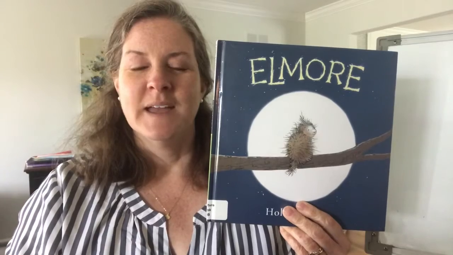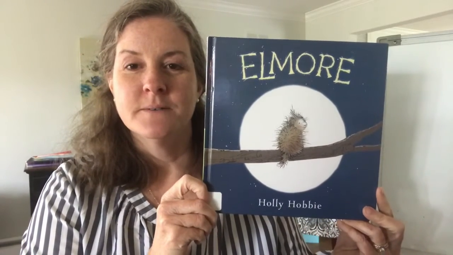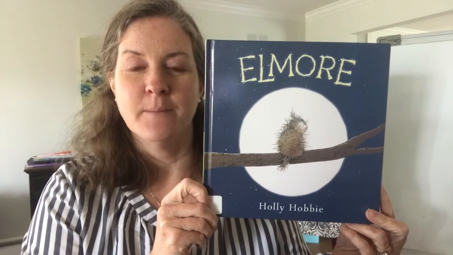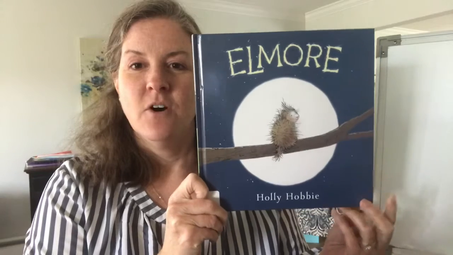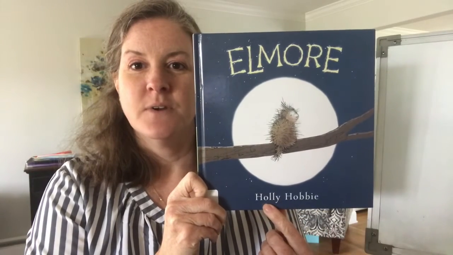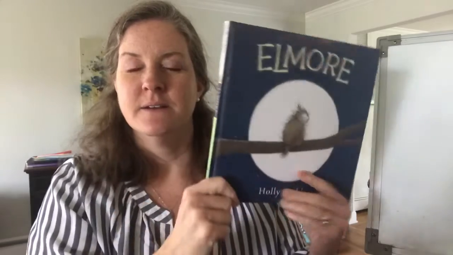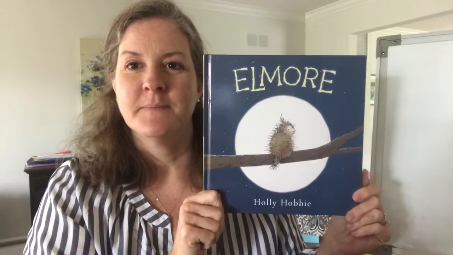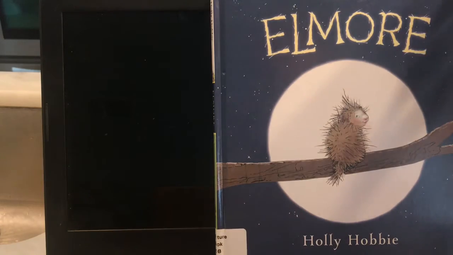Bench. Good job. Okay, the story that I'm going to read to you today is called Elmore. It's a story about a little porcupine who wants to have some friends. The author and the illustrator of the story is Holly Hobby. Here's the front cover, the back cover, and of course the spine of the book. Let's get started. The story of Elmore.